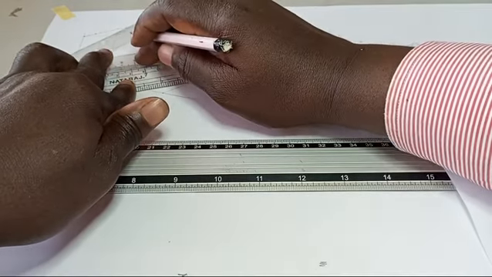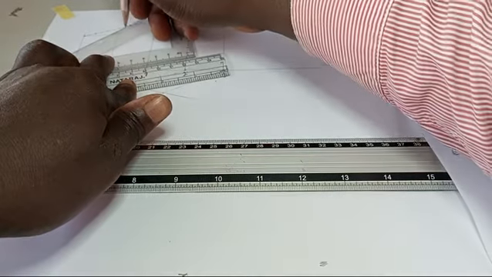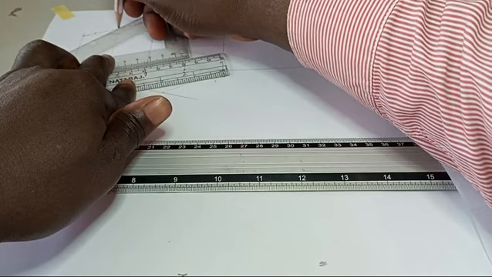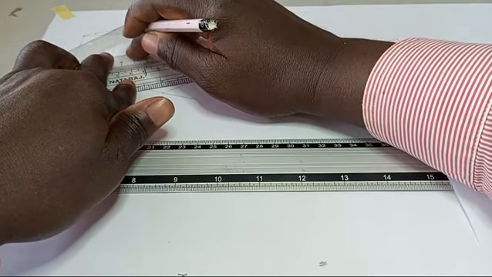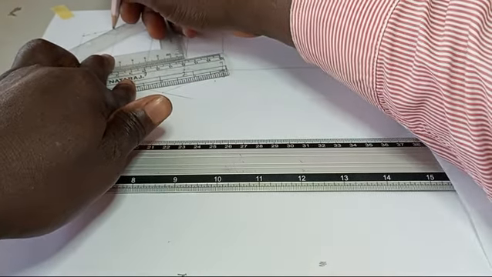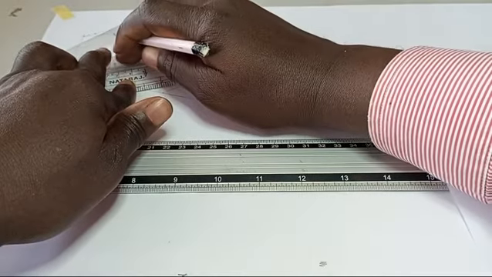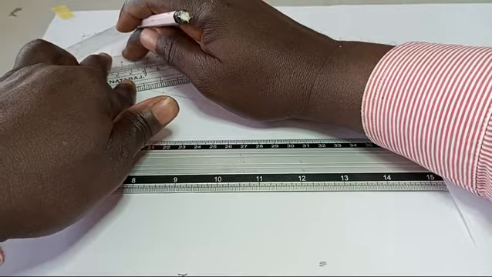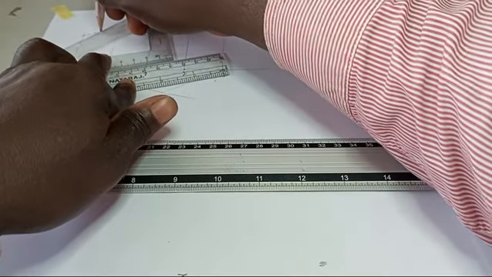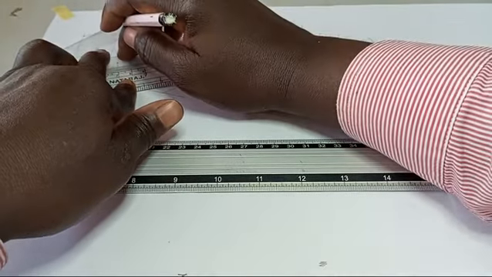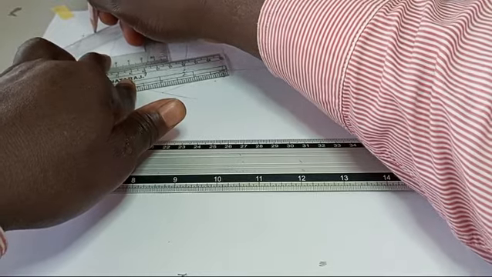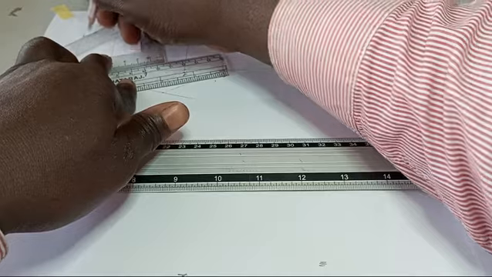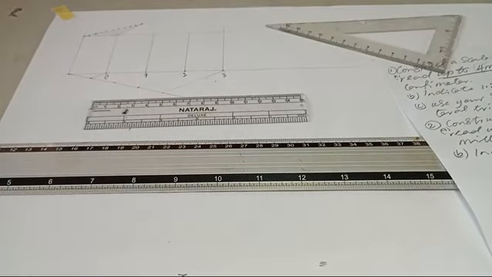You have to be very careful because the spaces are very tiny, very close. You roll like that until you do for the 10 points, like that. With this one, like this, with this. This is number 9, and the last one 10. So we have all our points now.